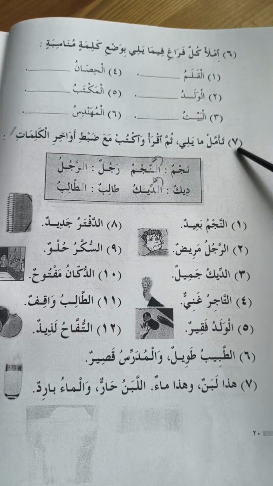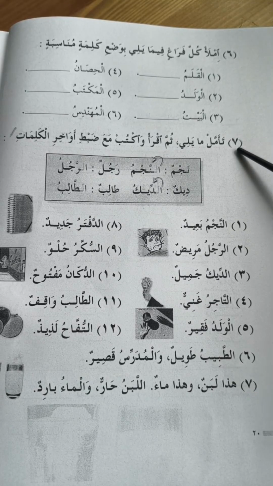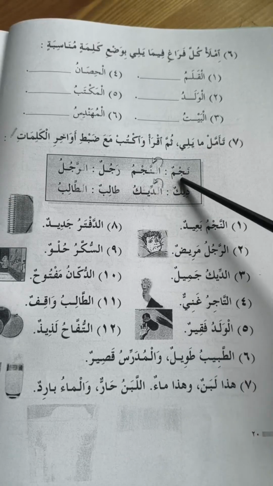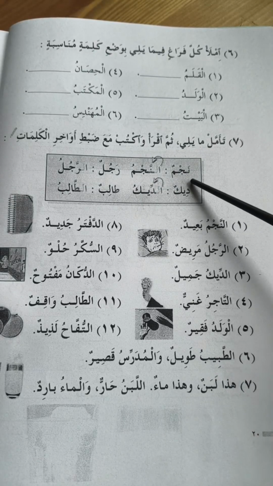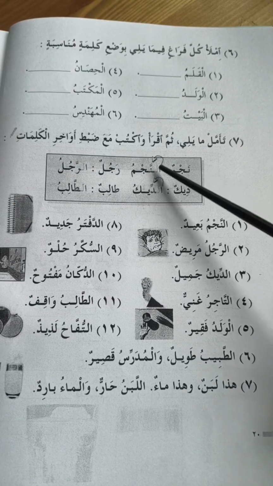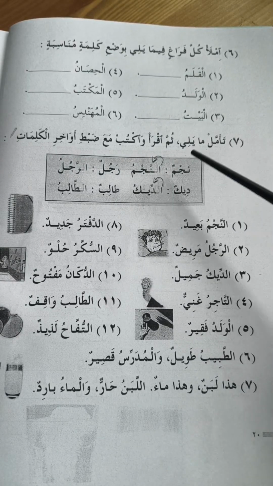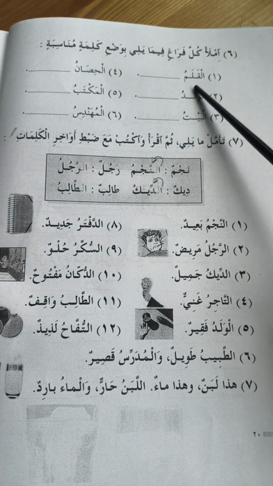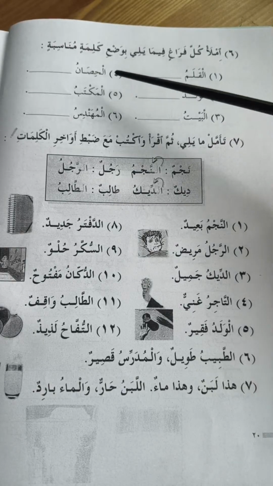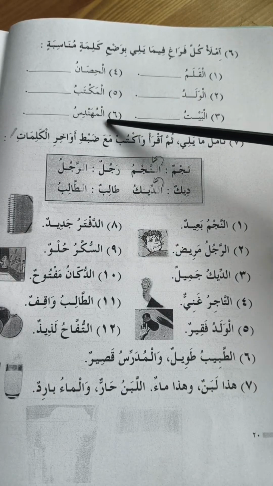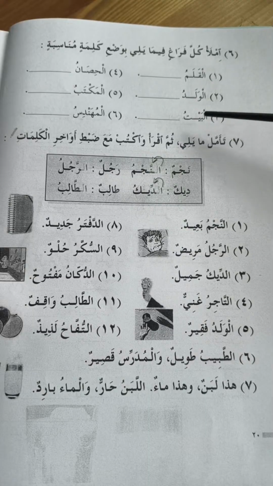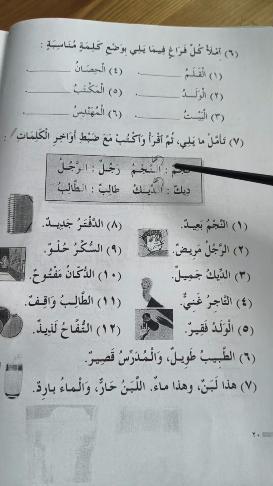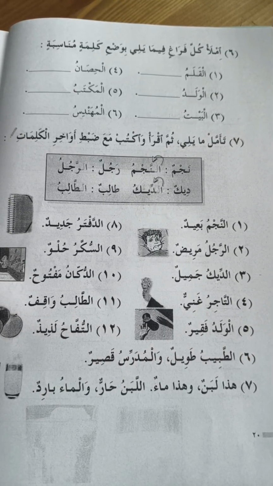In this exercise number 7, there is a word in the box which is with alif lam, but we don't sound the al. For here we say al-qalamu, al-hisanu, al-maktabu, al-muhandisu, al-baytu. But for these words, the al is silent. So how do we say that?